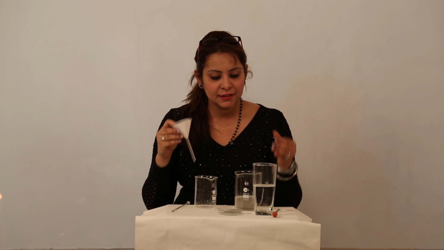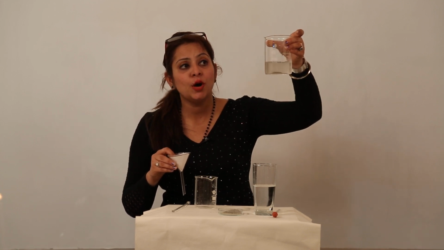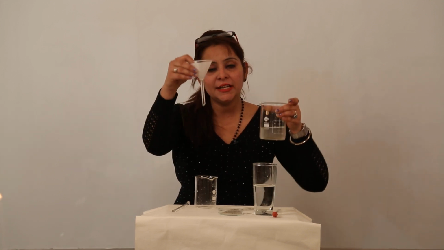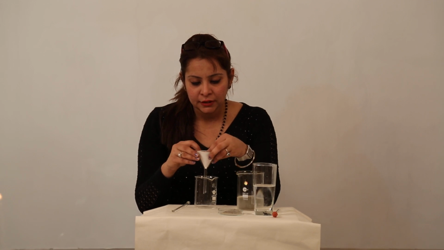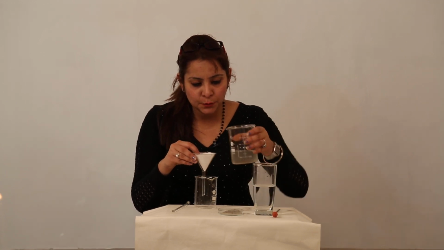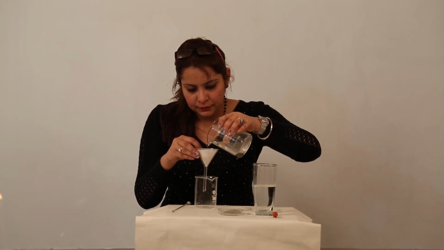So, little by little, more and more sand has settled down, but still the water is not clear. So how are we going to separate it? We will be using the funnel containing the filter paper. So just carefully hold the funnel containing the filter paper, and start pouring the water into it like this.